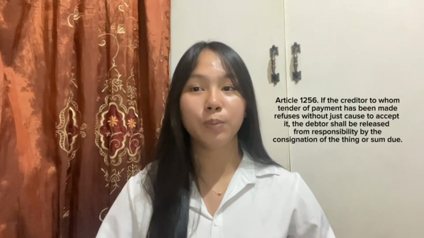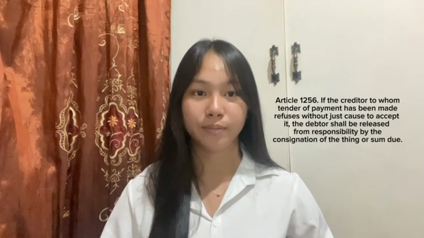In subsection 3, Tender of Payment and Consignation, we have Article 1256. In this article, it states that if the creditor to whom tender of payment has been made refuses without just cause to accept it, the debtor shall be released from responsibility by the consignation of the thing or sum due.